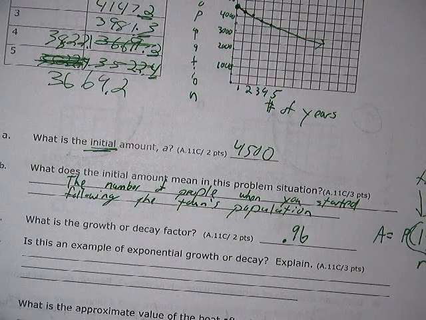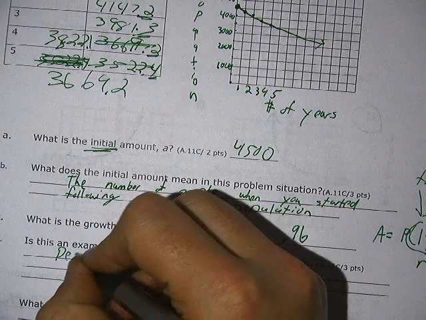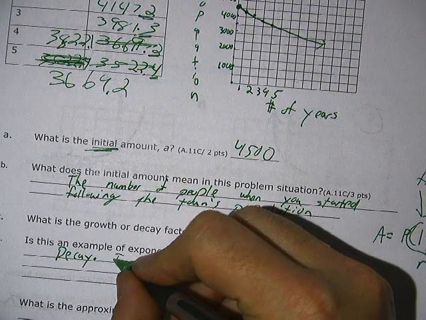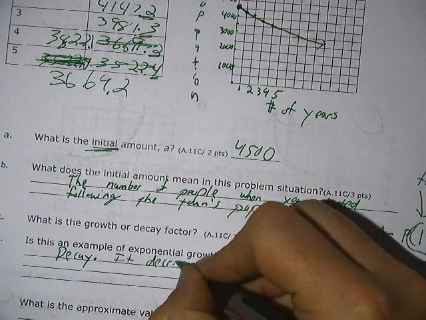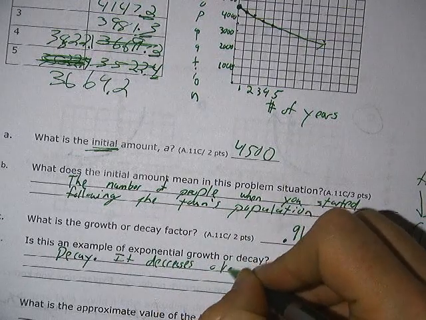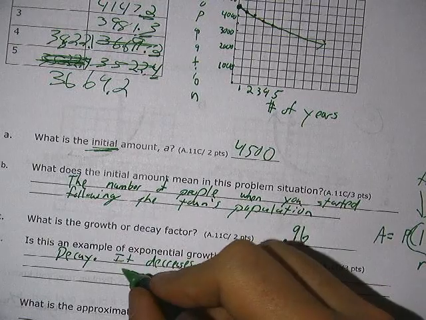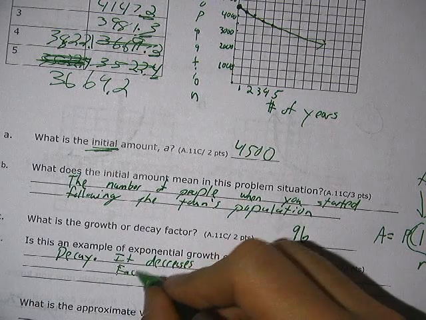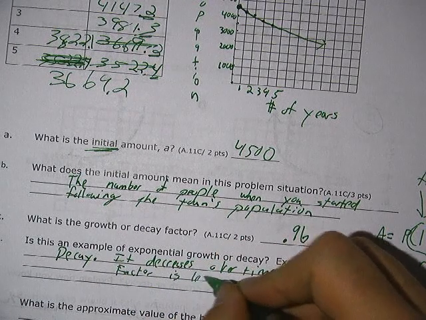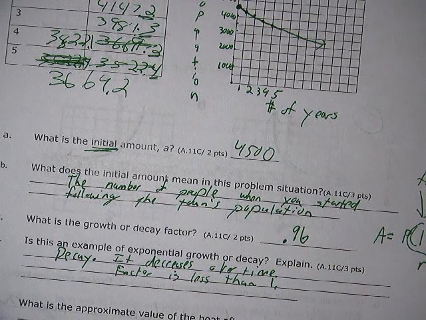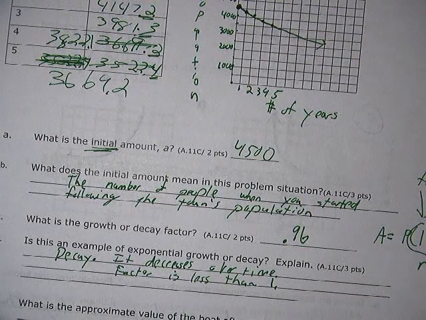And is this an example of growth or decay? Well, decay. And reasons for that: it decreases over time. You could have also put the factor is less than 1. Anything that lets me know that you know why it's going down.